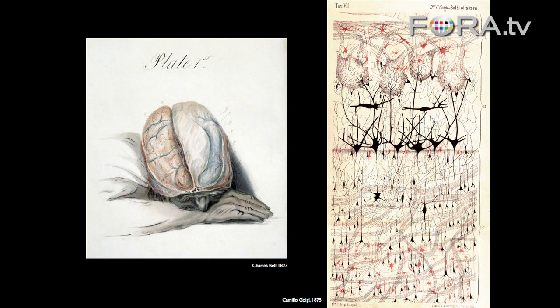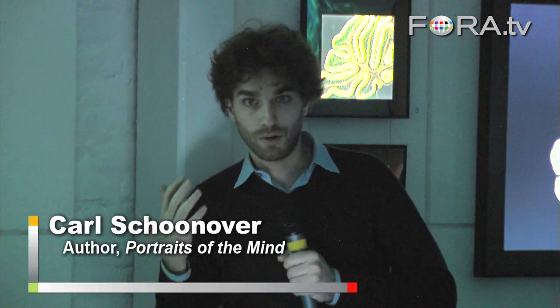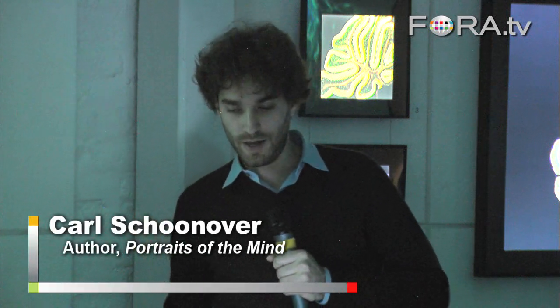On the right, this is a drawing by Camillo Golgi, 1875, and on the left, Sir Charles Bell, 1823. And the difference between these two images is on the left, you see sort of the gross outer contour of the brain, whereas on the right, we start seeing a representation of objects residing inside of brain matter. Something changed.